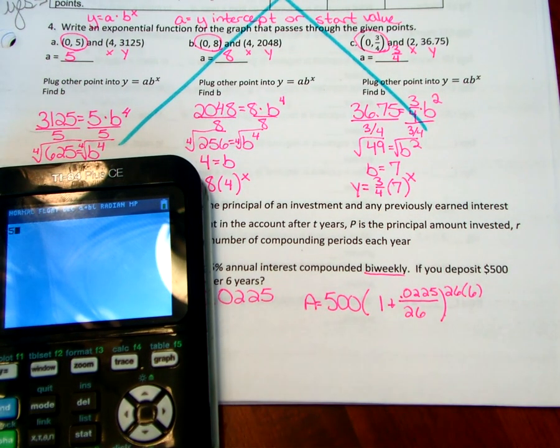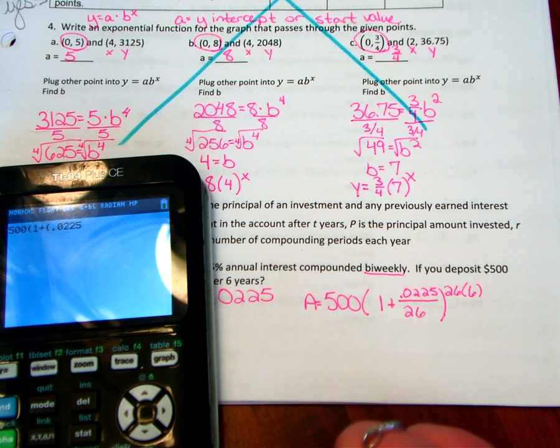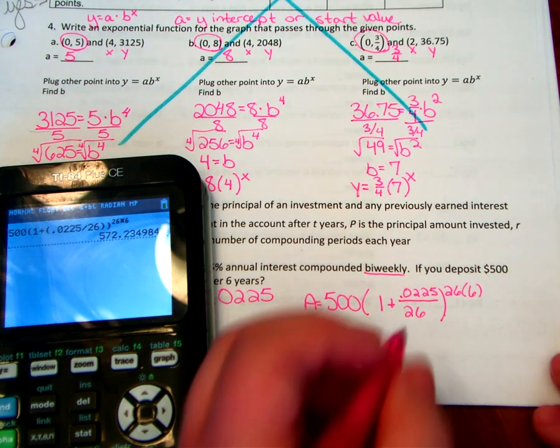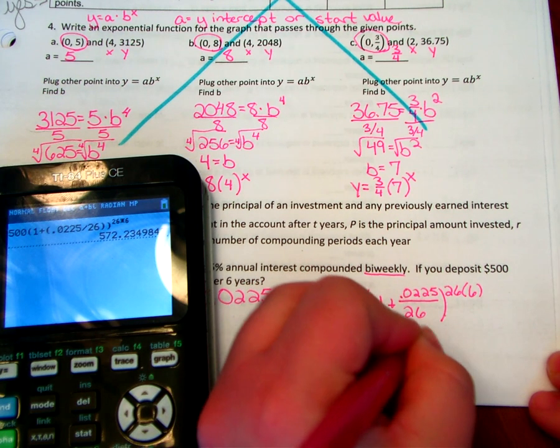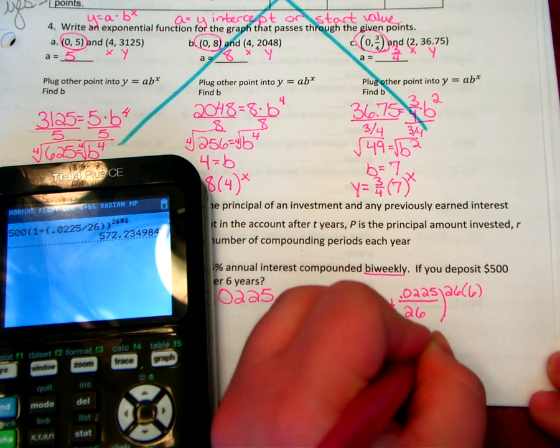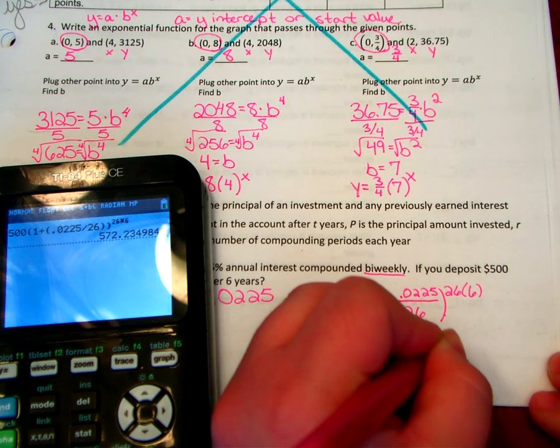So we have 500 times 1 plus 0.0225 divided by 26, raised to the 26 times 6. So that is $572.23.